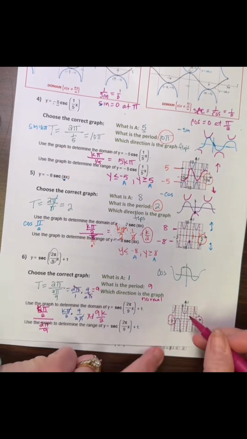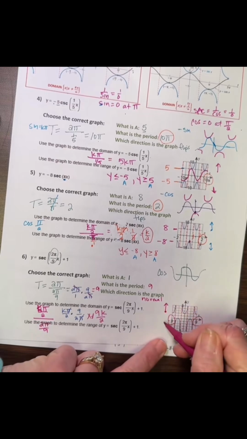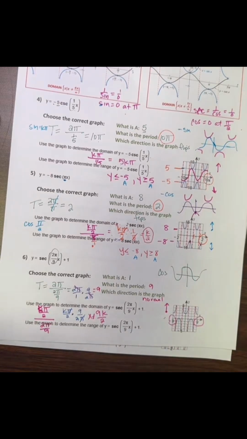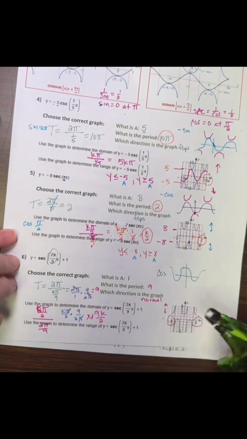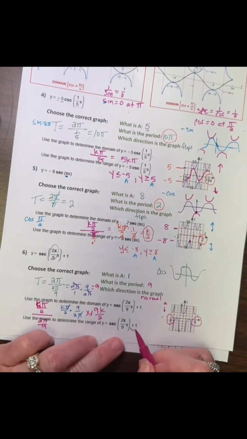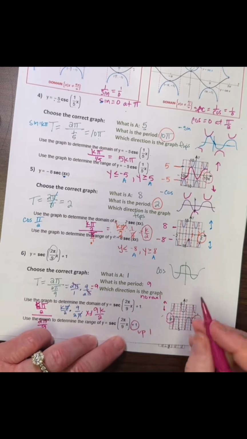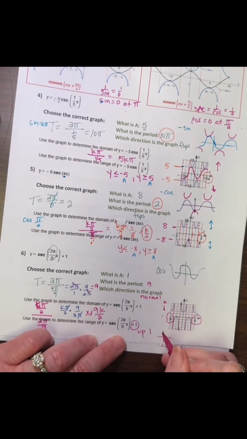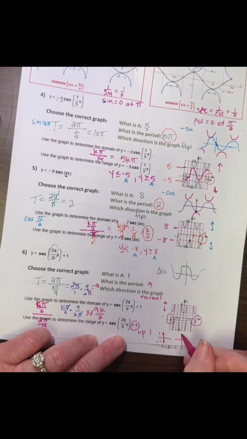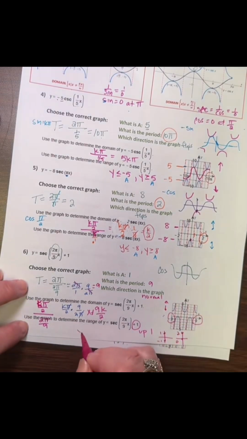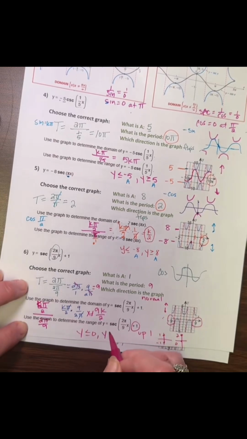The range is here to here. And, oh, we went up 1. Wait, I forgot that. So the range is going to change on the up. Hold on. So this goes up 1. It only affects the range, does not affect the domain. So if cosine's at 1 and -1, and I go up 1, my new one's going to be 2 and 0. So the range is going to be above 2 and less than 0. So y is less than or equal to 0, and y is greater than or equal to 2.